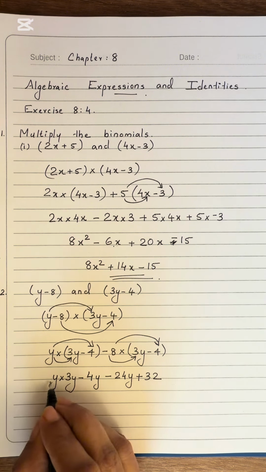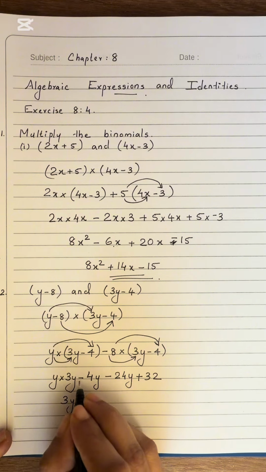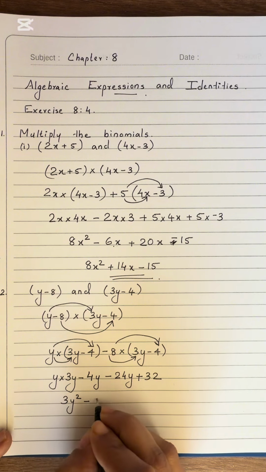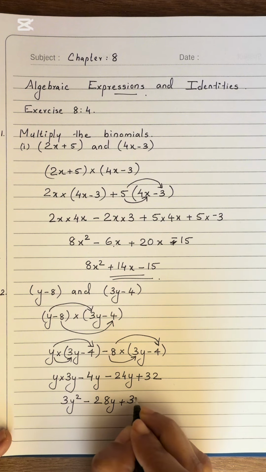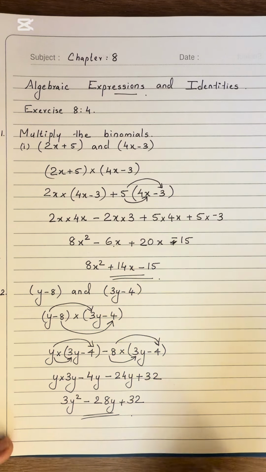So this one we can write as 3y square. Here minus 4 minus 24 will become minus 28y plus 32. That's the answer.